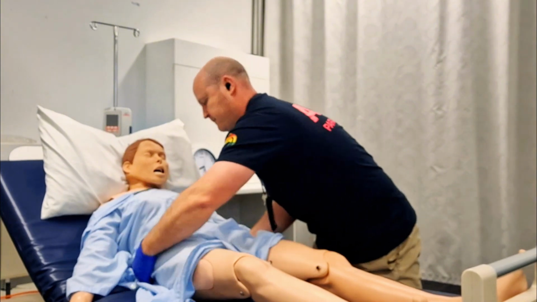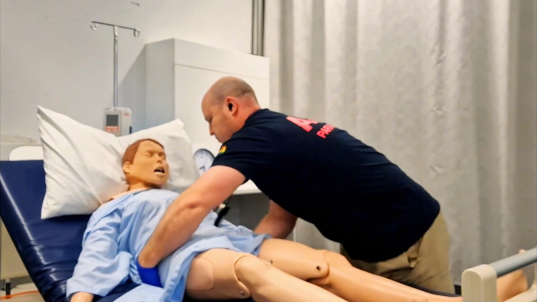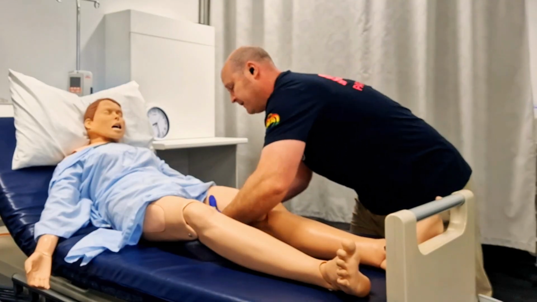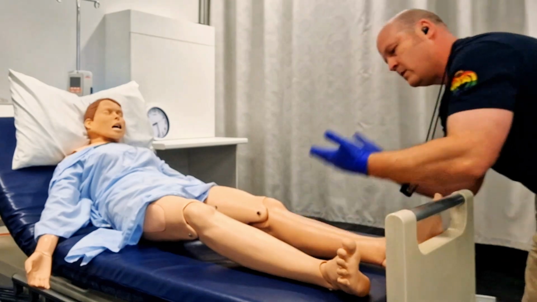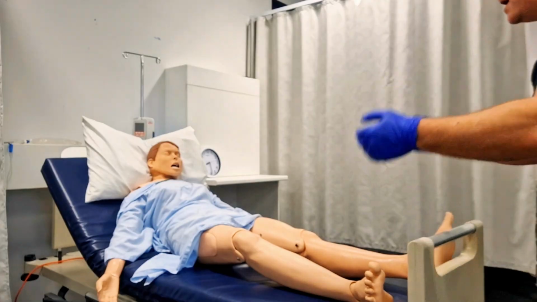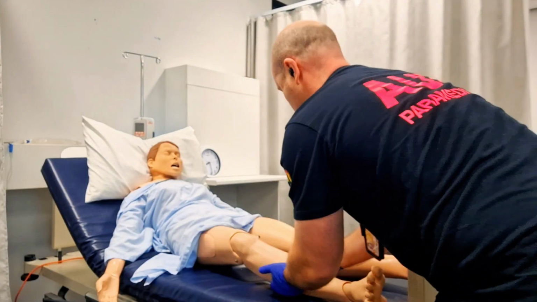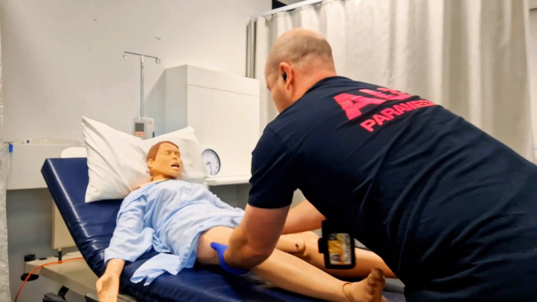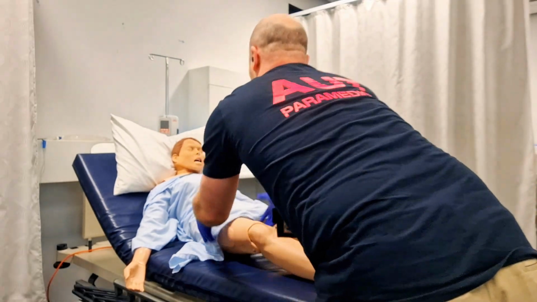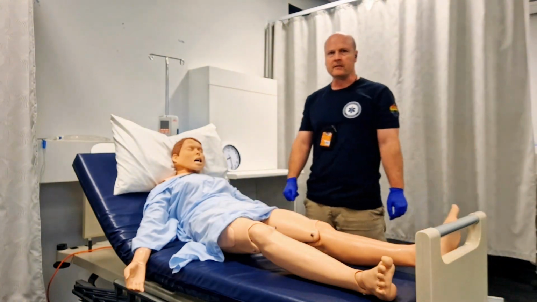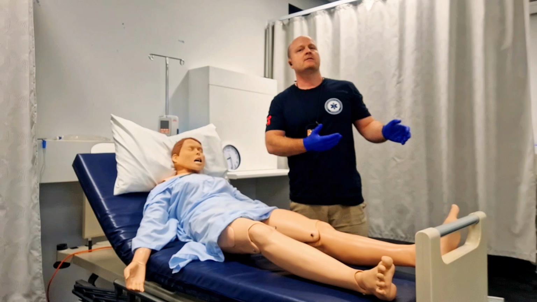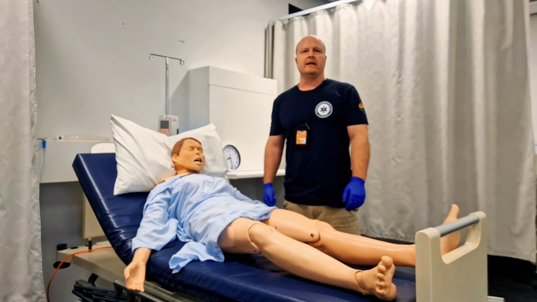Coming in as far as we can get, checking, okay, running down the leg, and the other leg. Okay, and we're clear. So it should be fast, looking for any significant bleeding.